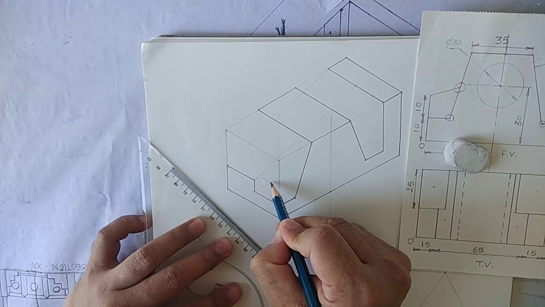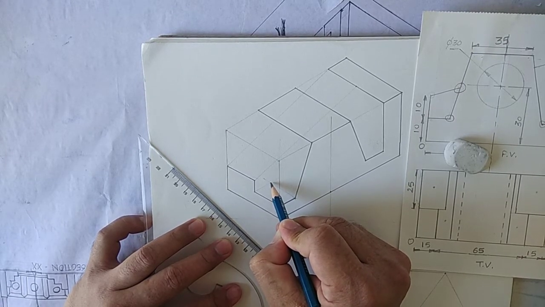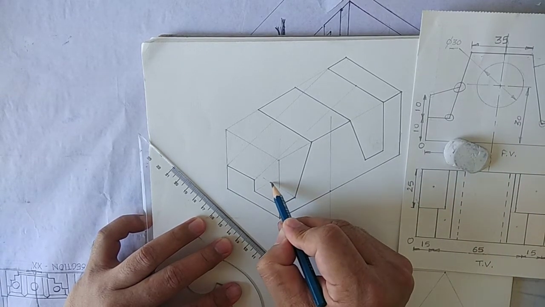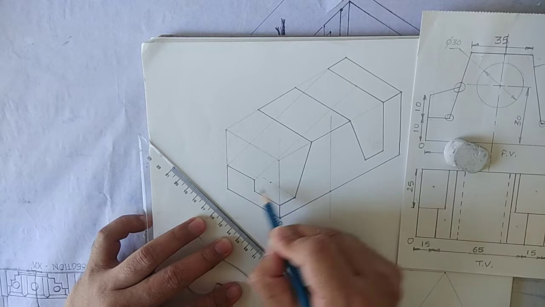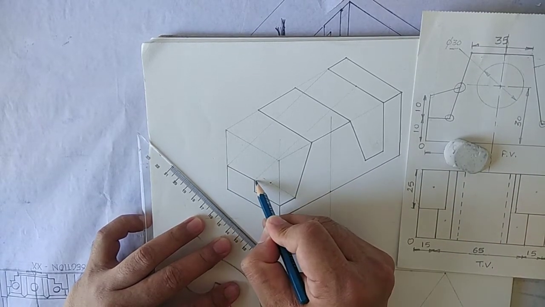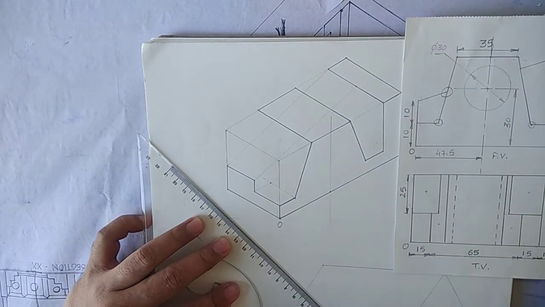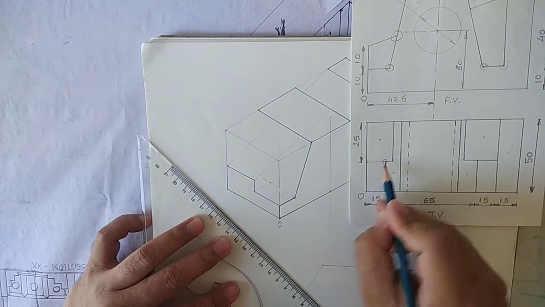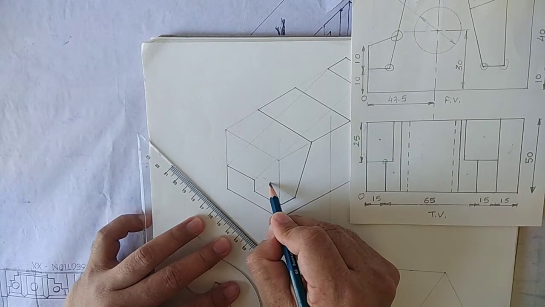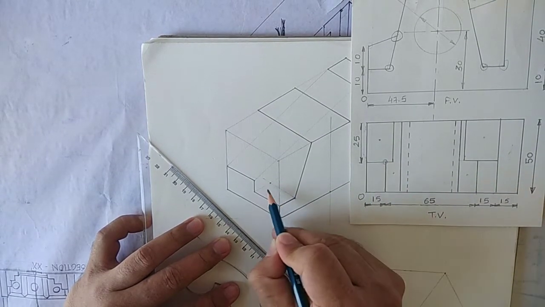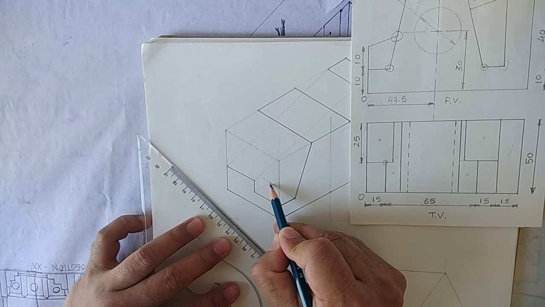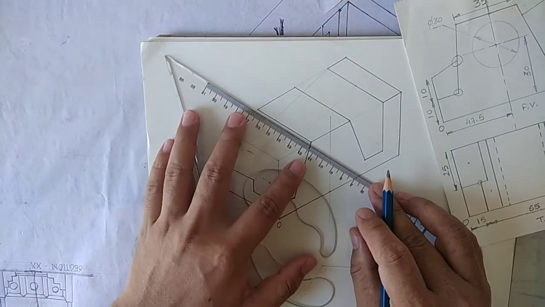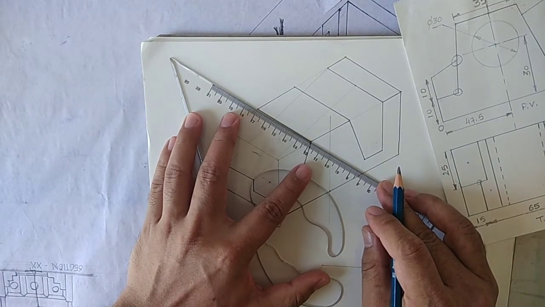So now, that distance is how much? 25 mm. That distance is 25 mm, and this distance is also 25 mm, and the total is 50. So this point is your this point. Getting? Now from here measure 25 mm on that line.